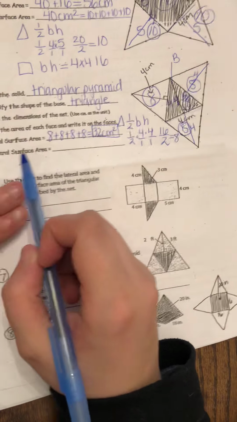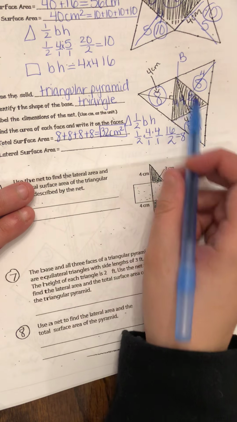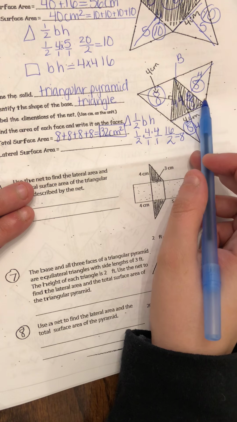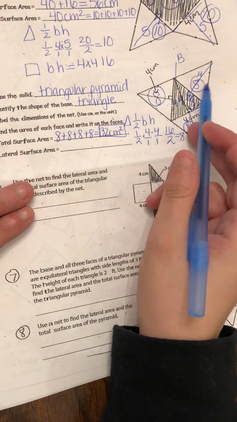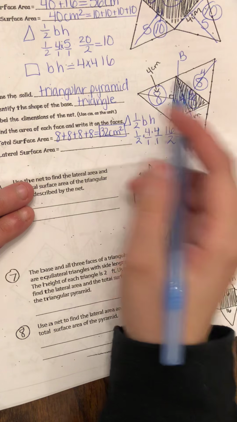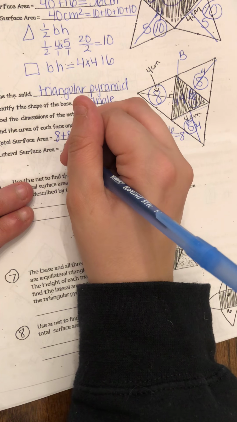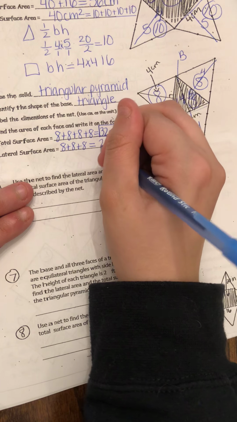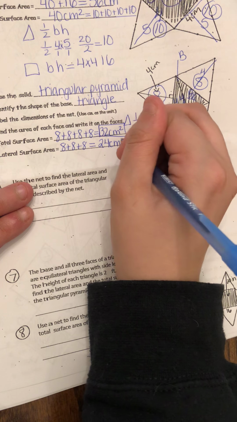Okay, well remember, lateral surface area is everything that is not labeled capital B, or everything but the base. So there's 3 lateral faces. So I know I'm going to do 8 plus 8 plus 8, or 8 times 3, which is 24 centimeters squared.